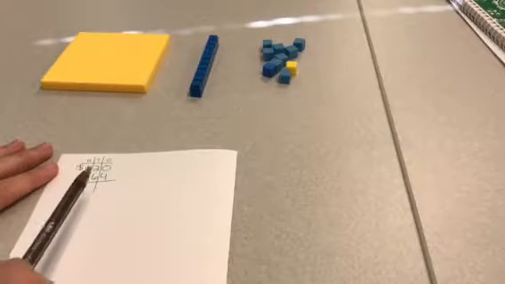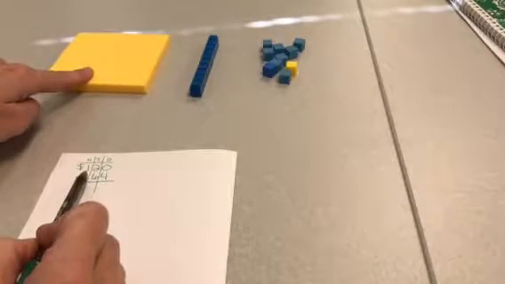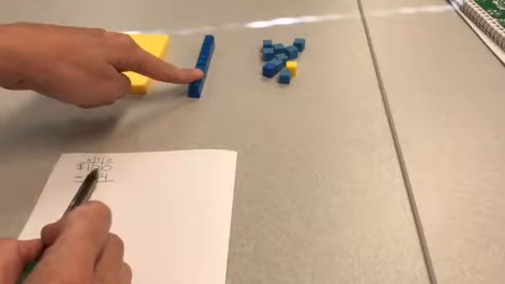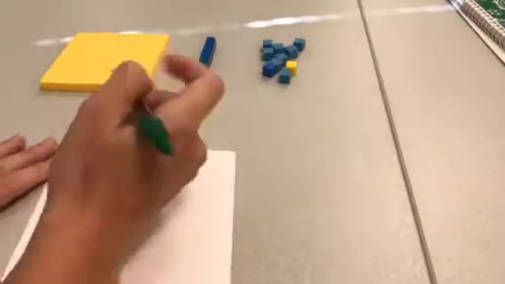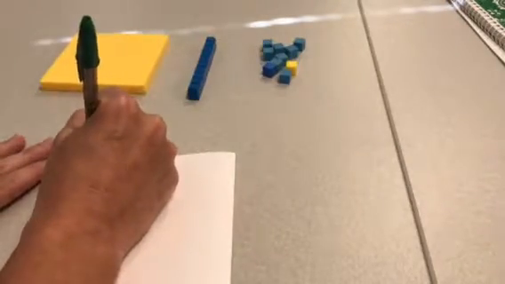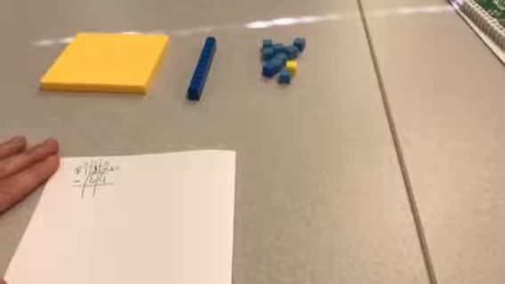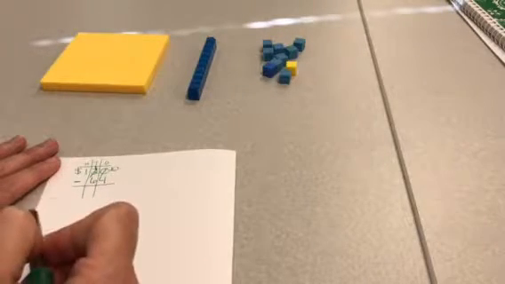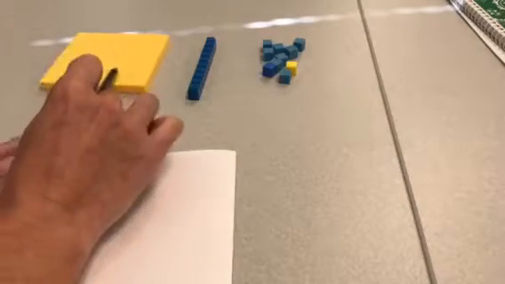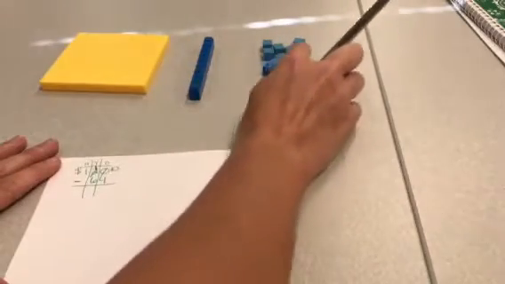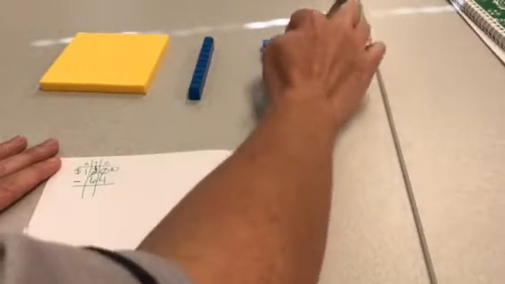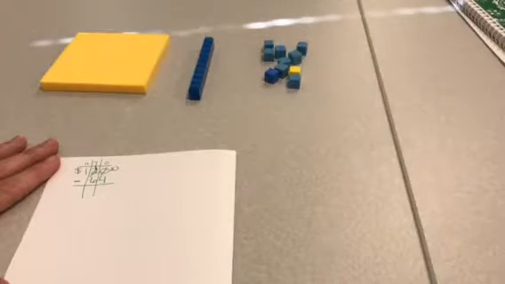So now if I look at my pieces, I have 100, I have 110 now because I traded. And then I now have 10 ones because I traded this 10. So if I look, I still have the exact same amount. I have 100, 10, 11, 12, 13, 14, 15, 16, 17, 18, 19, 20. So I still have the exact same amount, I just have different pieces.